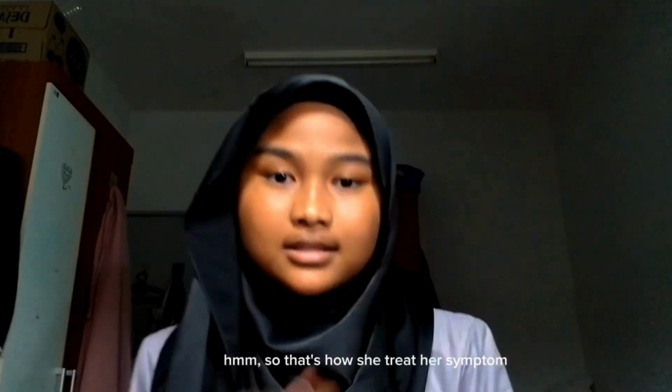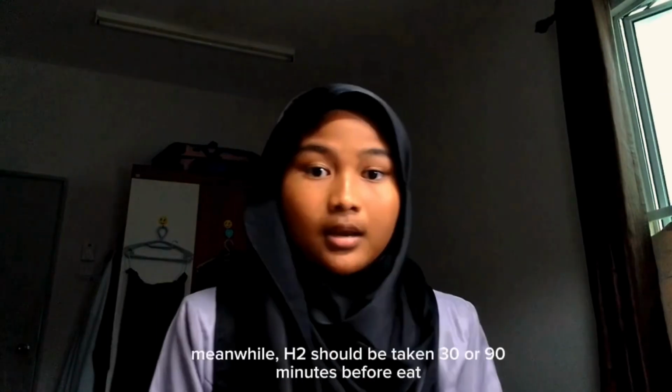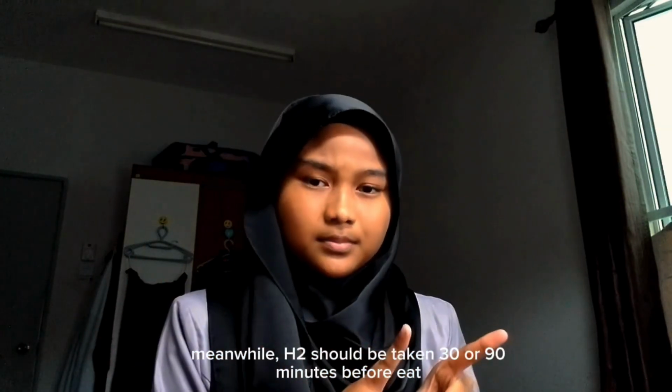So that's how she treats her symptoms. You must wonder, should we take this antihistamine with food or without food? For both generations of H1, it can be taken with or without food, while H2 should be taken 30 to 90 minutes before it.